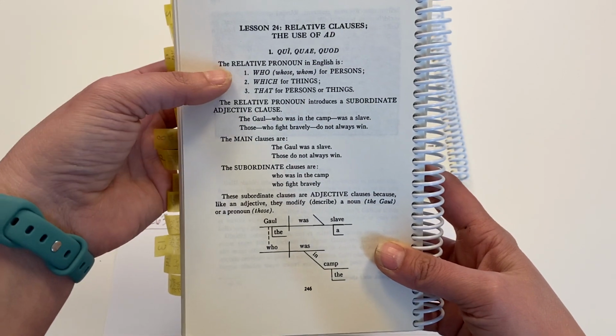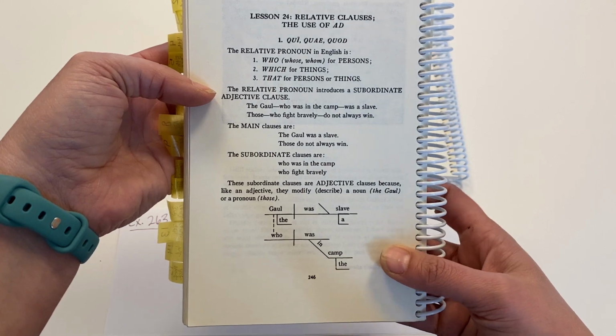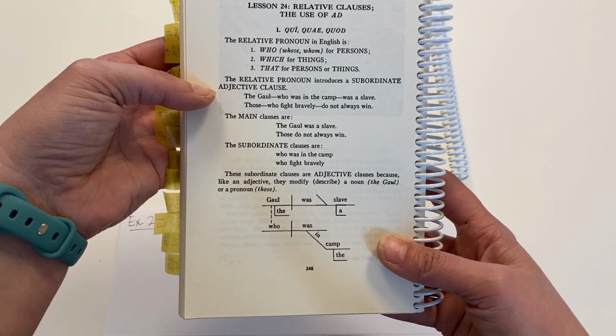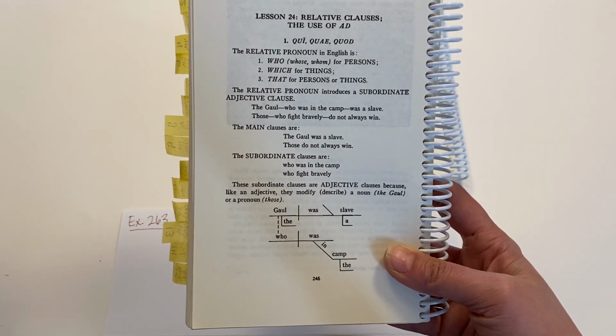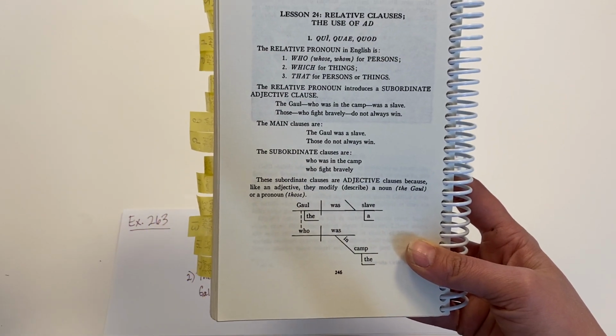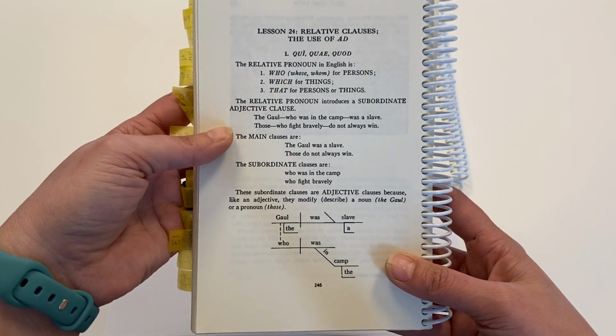In English, the relative pronouns are words like who, which, or that, and it introduces a subordinate adjective clause. If you're in Classical Conversations and have participated in Essentials, this is like your who, which clause, and so that should be pretty familiar to you.